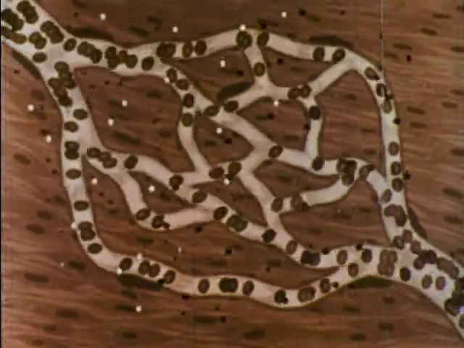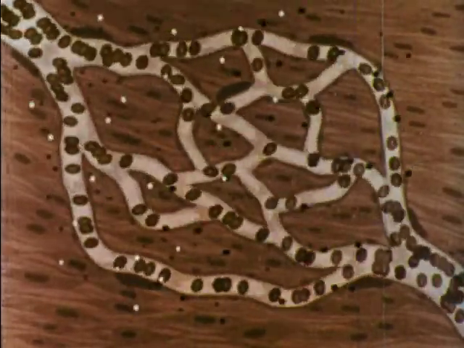Food materials, as well as carbon dioxide, are carried by the liquid part of the blood, the plasma. They pass out to the body tissue, while waste products from the body enter the plasma. In this tremendously enlarged view of living tissue, you can actually see the red cells passing through a capillary in single file.